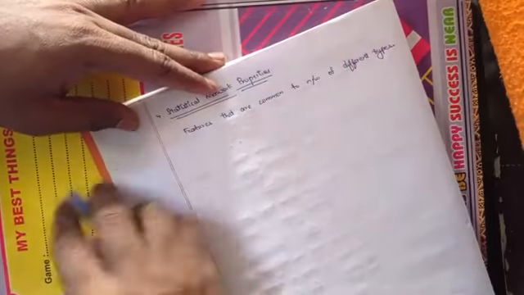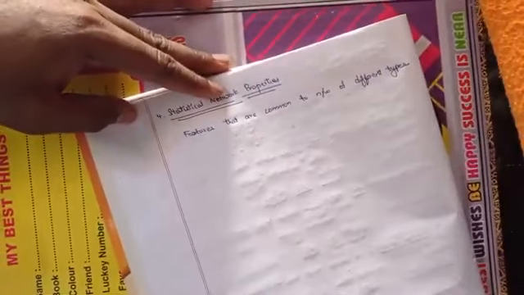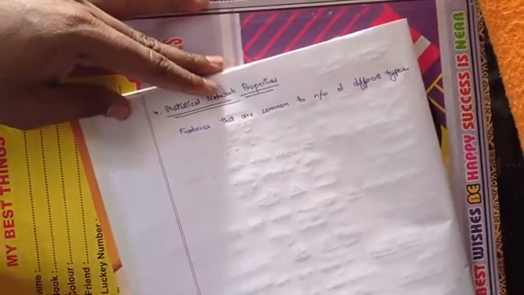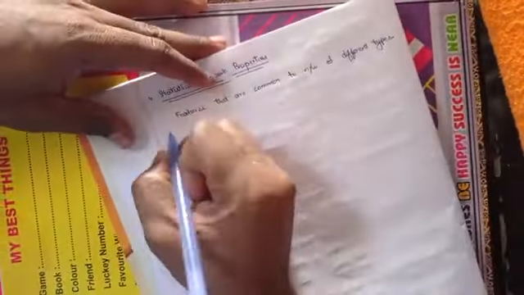So we will be dealing with all the features of a network of different types. Let me write all the properties here. I will explain each and every property line by line.